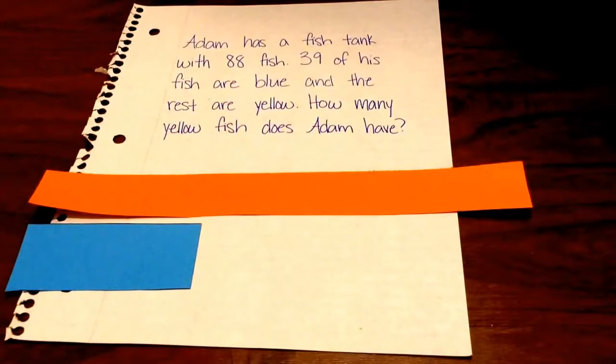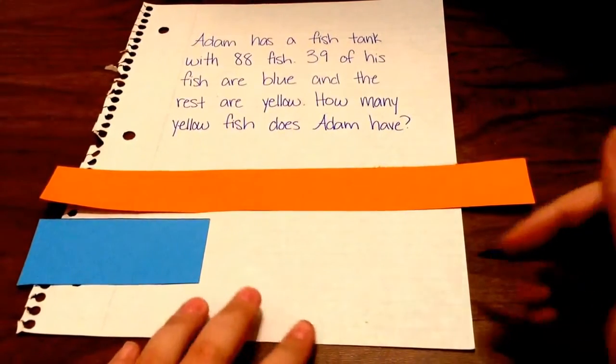So now in the part-whole problem, we know the first part, which is 39 fish, and we know the whole, which is 88 fish. But we are missing some information, and that's what the question is asking us to figure out: how many yellow fish does Adam have? And that will represent the other part to the part-whole problem. And so to figure this out, you would use the method of subtraction. So let's do that really quick.